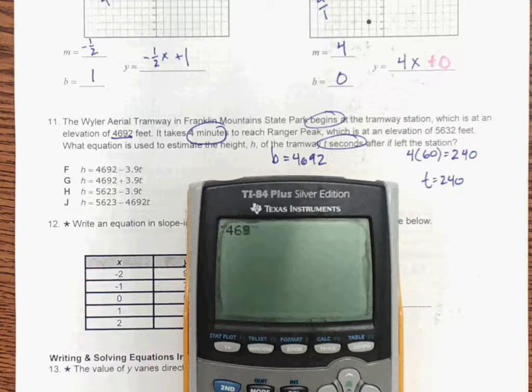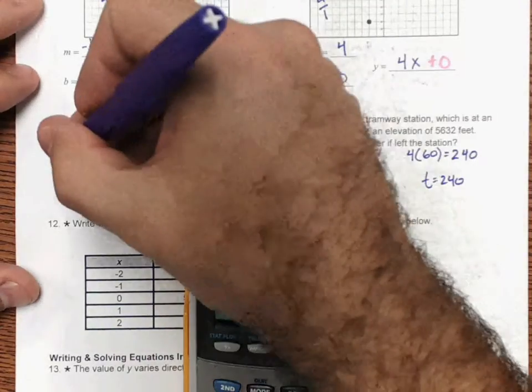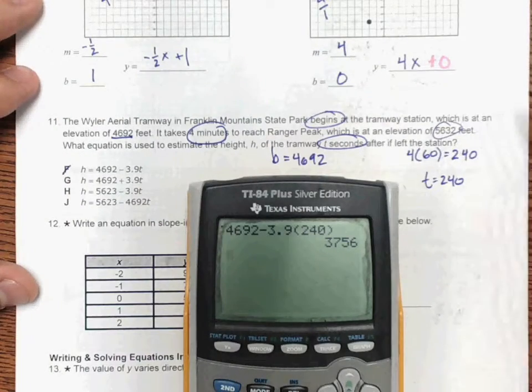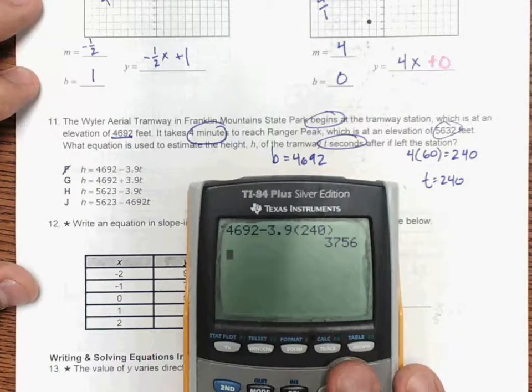So 4692 minus 3.9 times 240, 3,756. So that is incorrect. We need it to be 5,632. So I'm going to do it again.